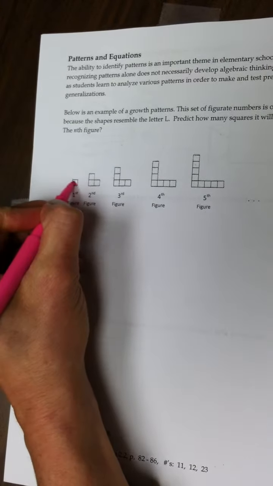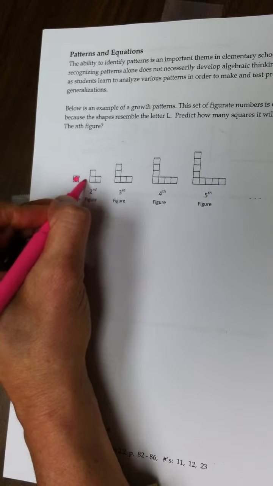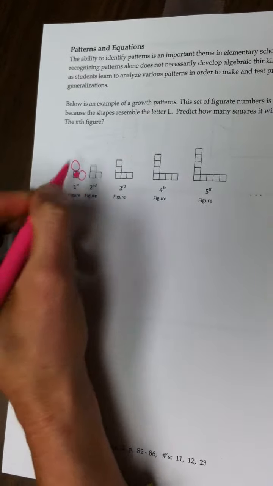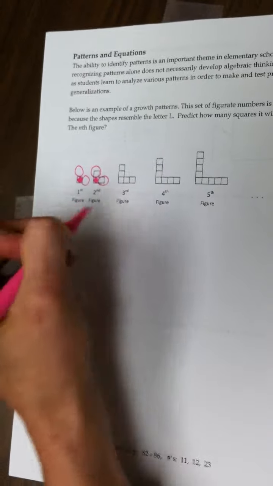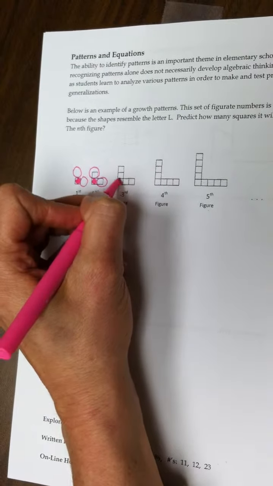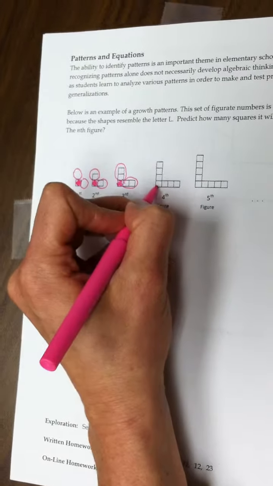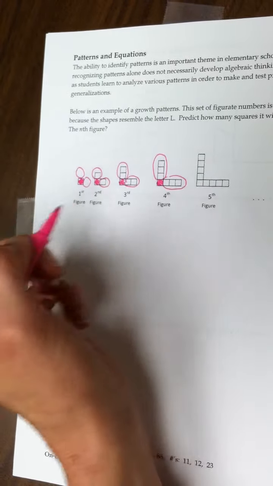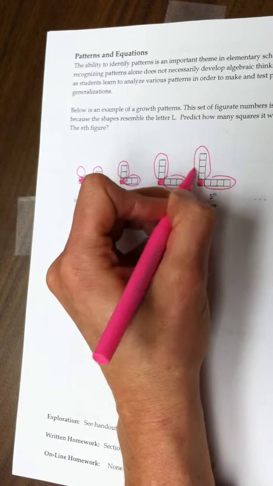So another way we could look at this is to see that we have one block in the corner and then nothing to the right and nothing on top. Then I had one block in the corner and one to the right and one on top. Then one block in the corner and 2 to the right and 2 on top. Then one block in the corner and 3 to the right and 3 on top. One block in the corner, 4 to the right and 4 on top.